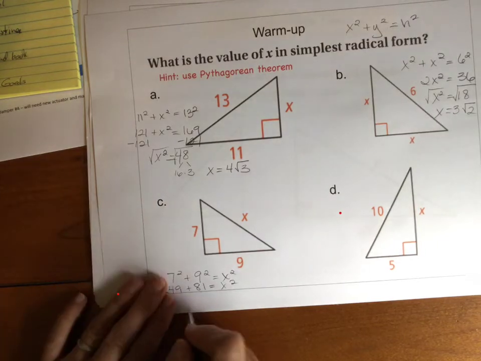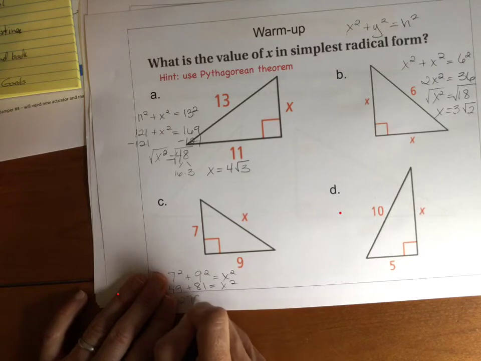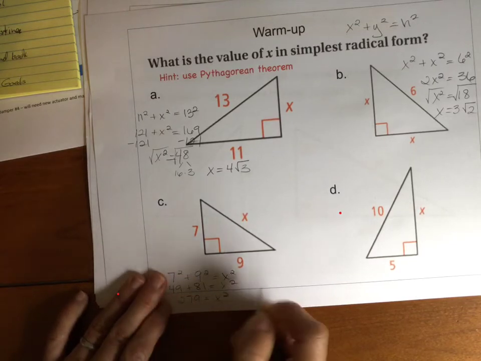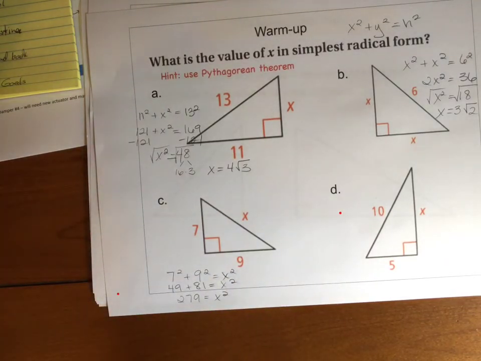You guys can all laugh if you want. 130 equals x squared. 279, what simplifies to go into that?